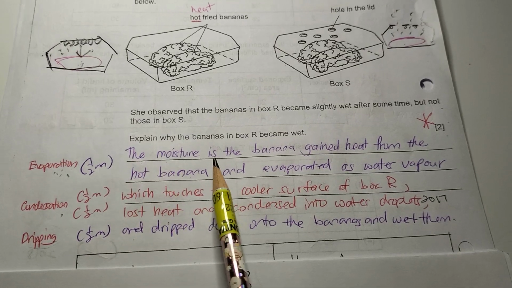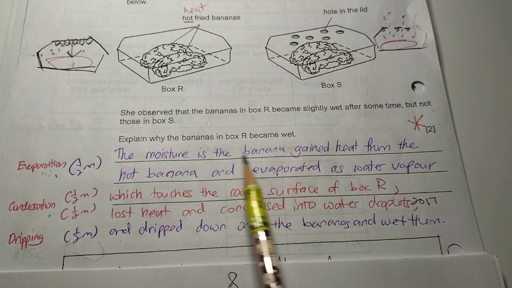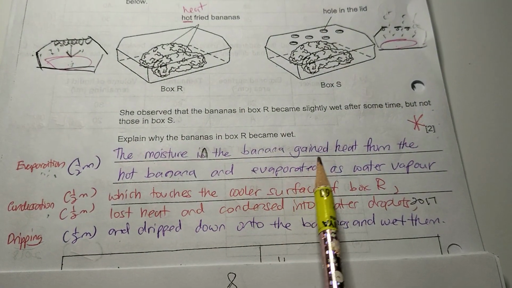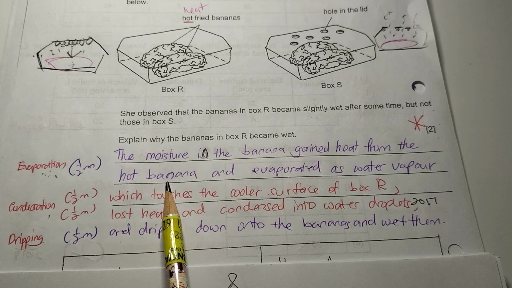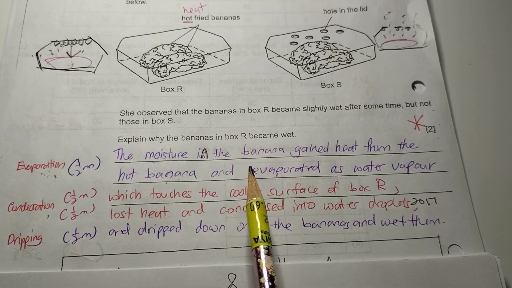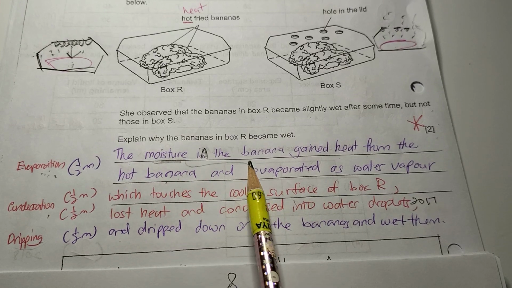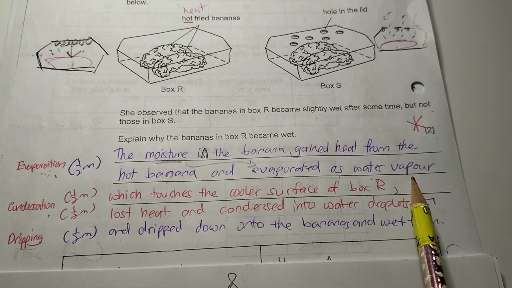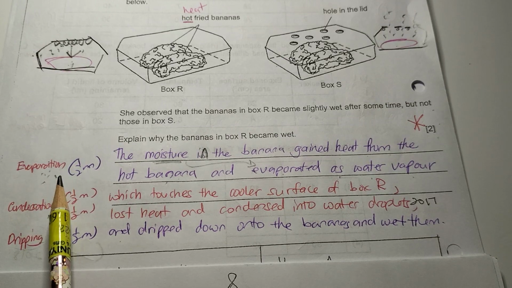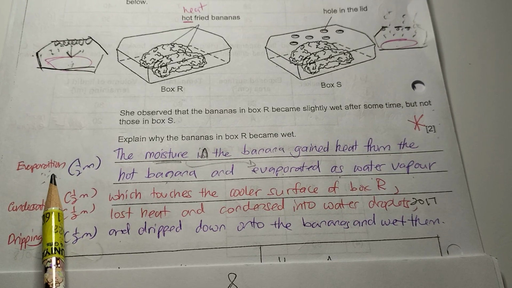First step. The moisture in the banana gains heat from the hot banana. That's why it's hot, right? And this banana is a bit moist, this moisture evaporated as water vapor. Half a mark for your evaporation to show you understand what happened inside.